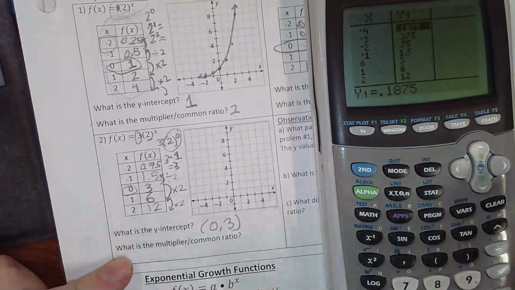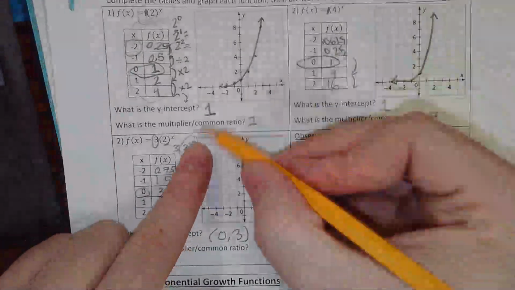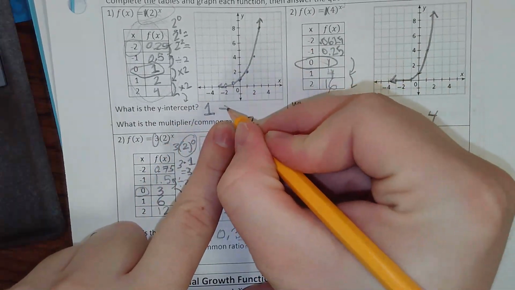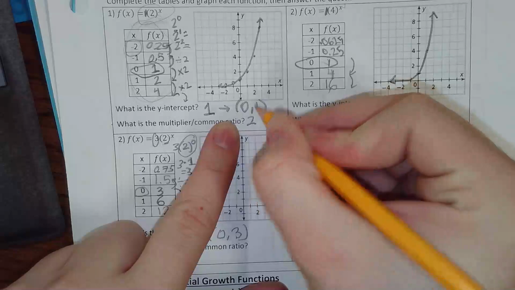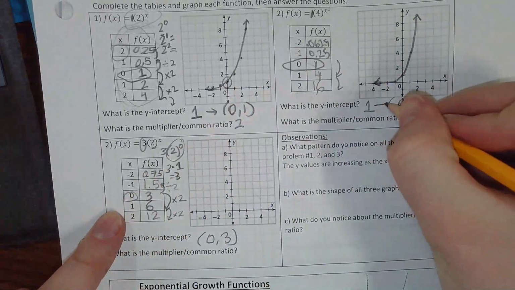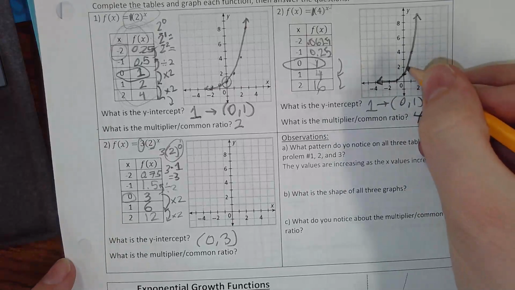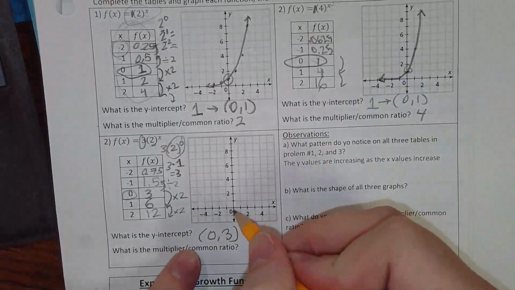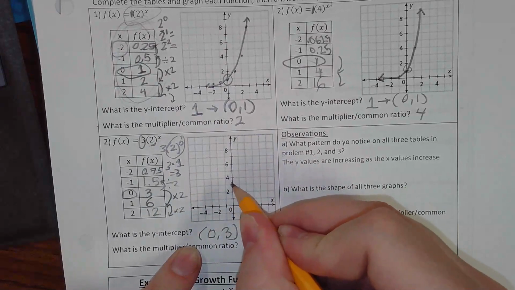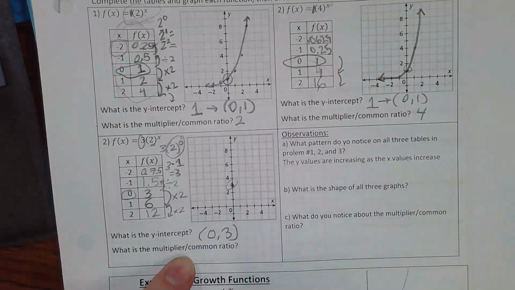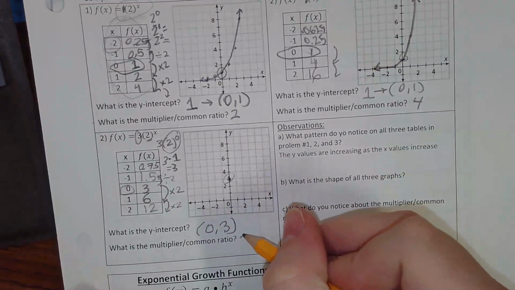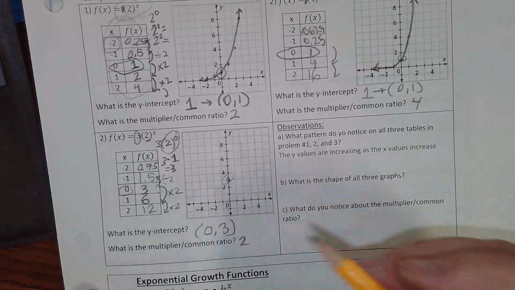By the way, I actually made a mistake here. What's the y-intercept? We need that to be a coordinate. So I'm going to go ahead and change that to 0, 1, right there. And this one is actually going to start at 0, 3. What's the multiplier? We know the multiplier is 2. Every time it's getting bigger by 2.